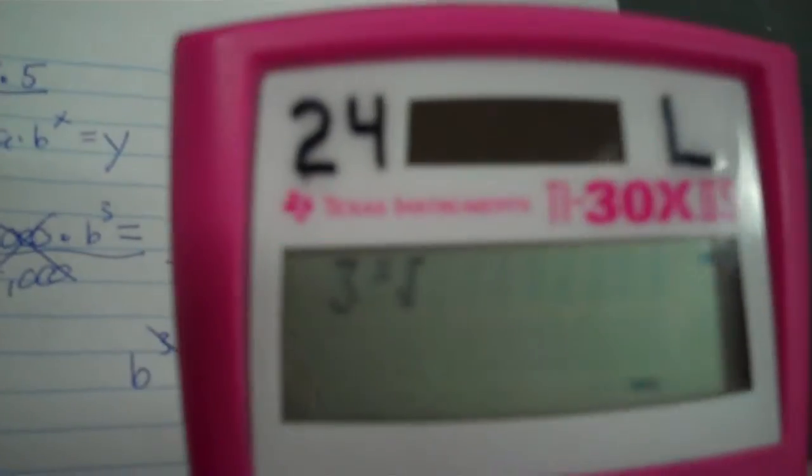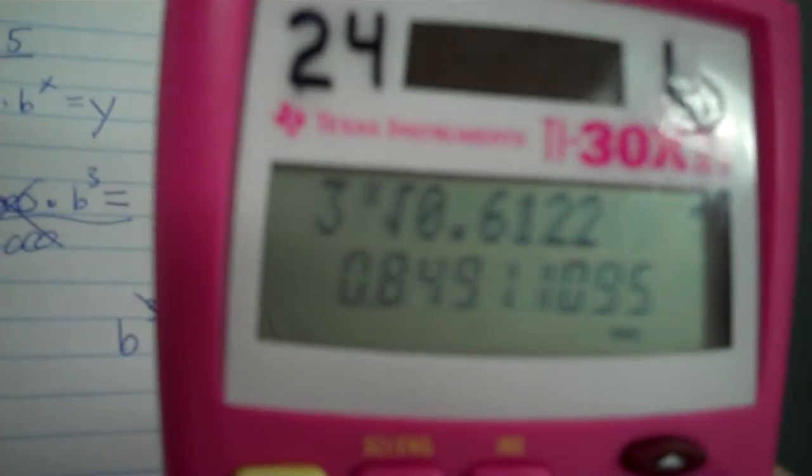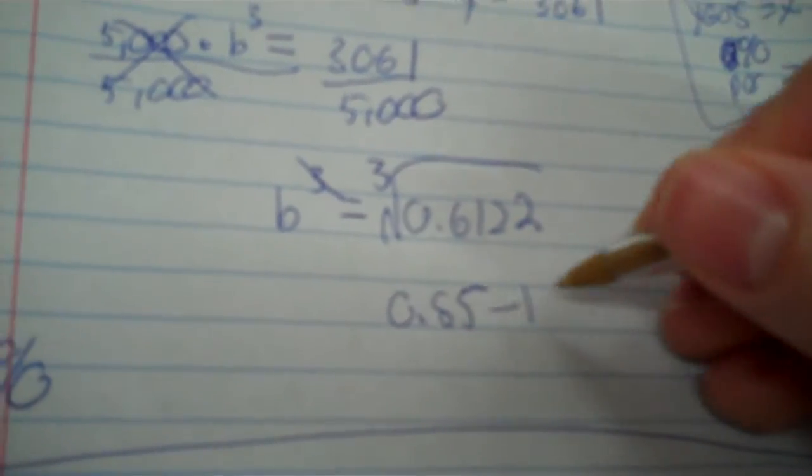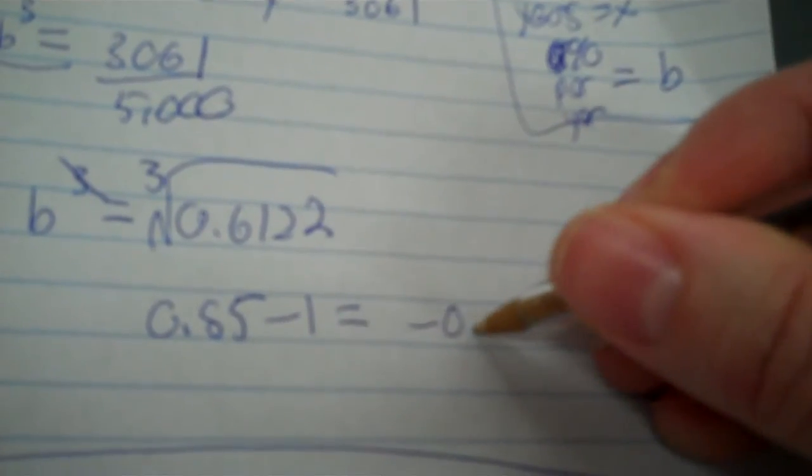Okay, so I go 3 second caret to get the cubed root. 0.85. Now, yes, you're going to subtract 1, and that takes you to negative 0.15. Trace the decimal forward, and that's 15%, okay? Negative 15% because it's a decrease.